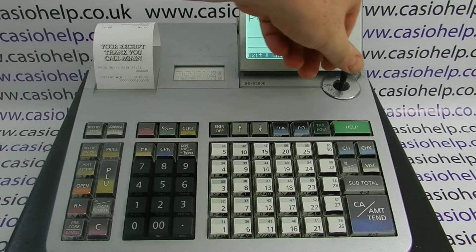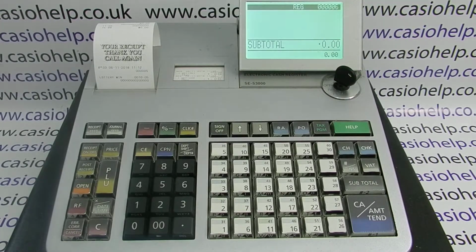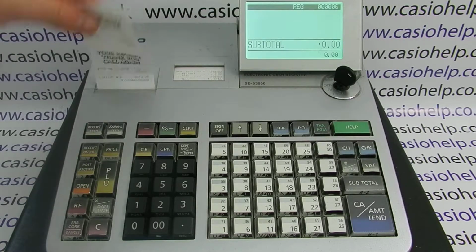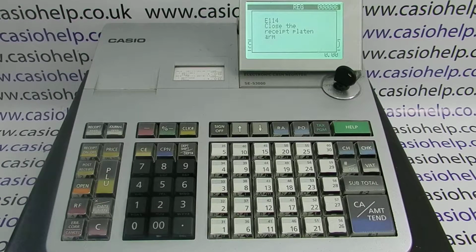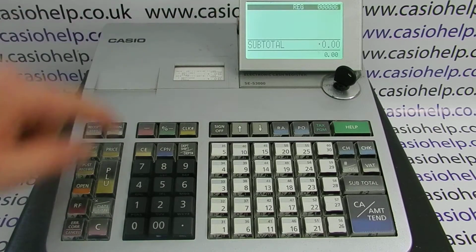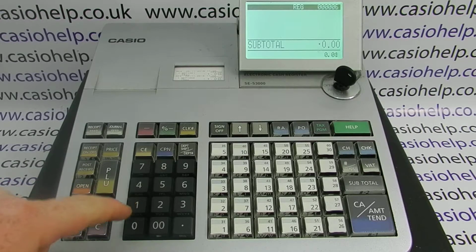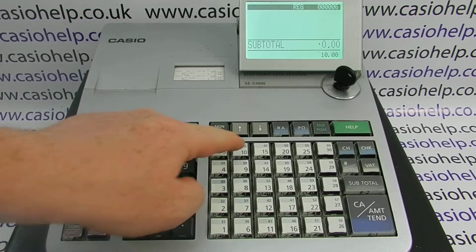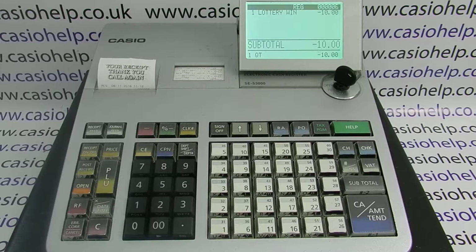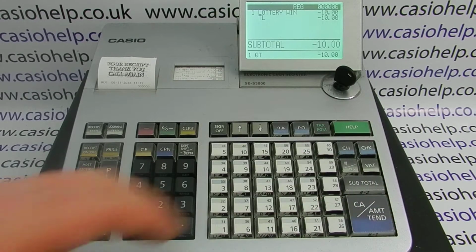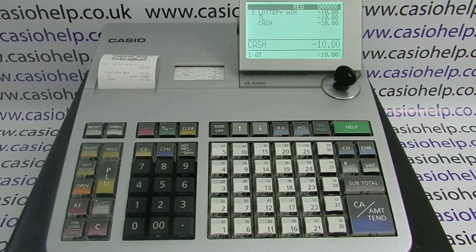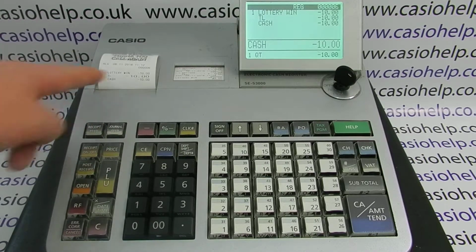You now turn the key back to the reg position, and if we tear off that there, clear that error message, it's already gone away, and then if we now process a sale through department 10, it should apply as a negative. So we can see we've got minus £10 lottery win, so I've created this button as if I was doing a lottery win payout, and then when you cash the sale off you can see it's a minus receipt.